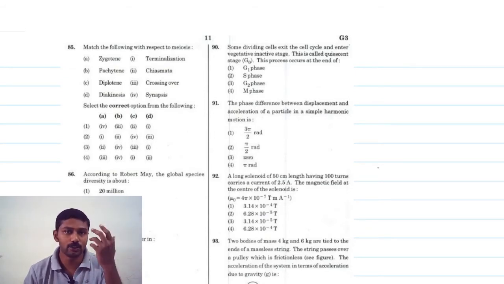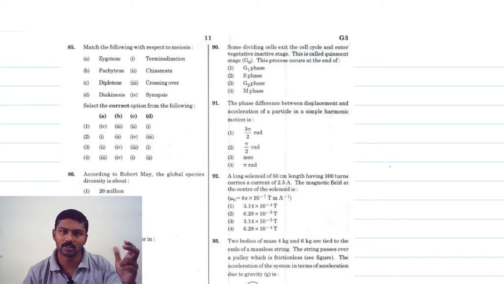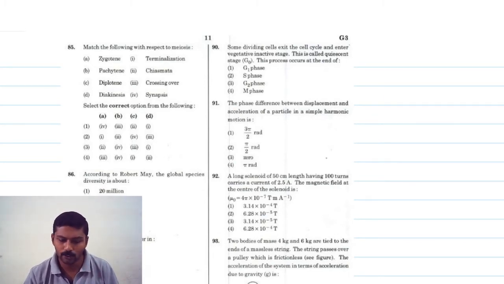So let's start with the first question. The question paper I'm doing is code G3. You can match it with your code, which can be any code of yours. So just look at the questions so that you understand which question is which. In my question paper, my first question starts at 91. So let's look at this particular question.